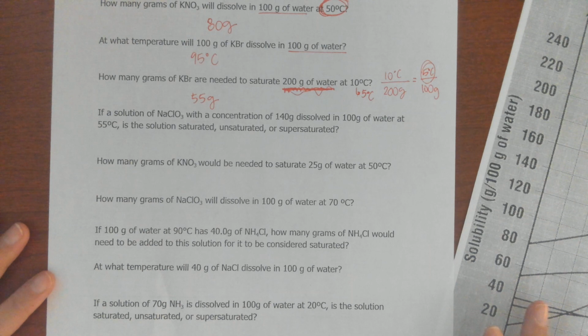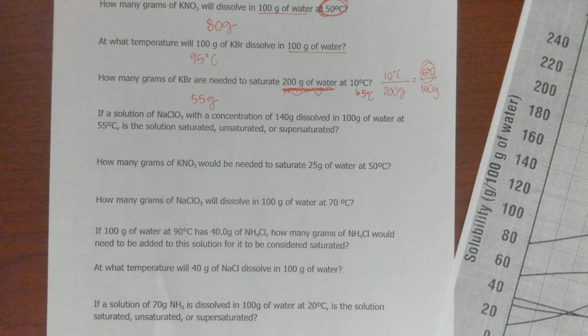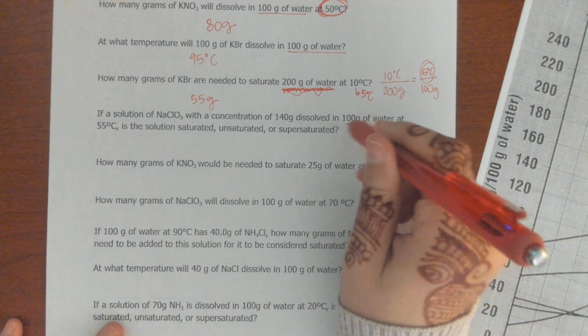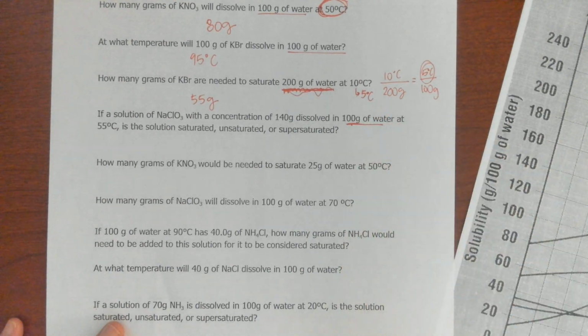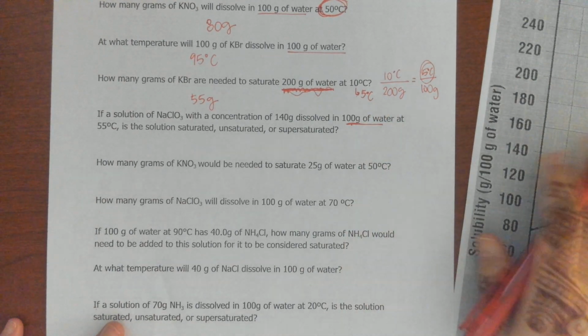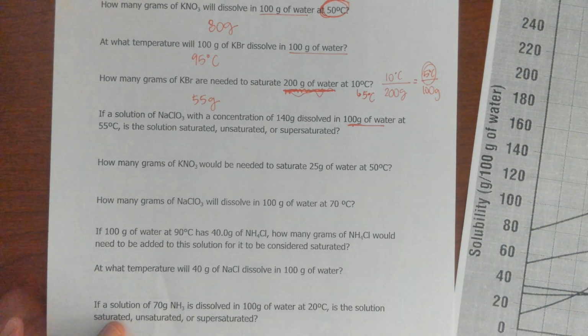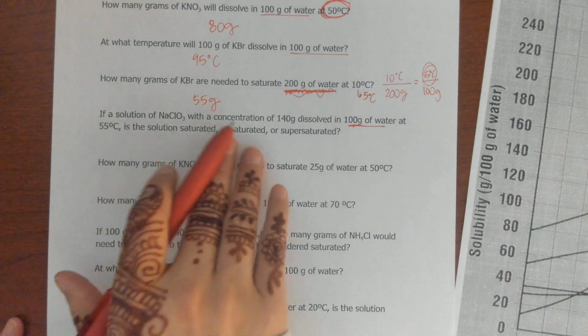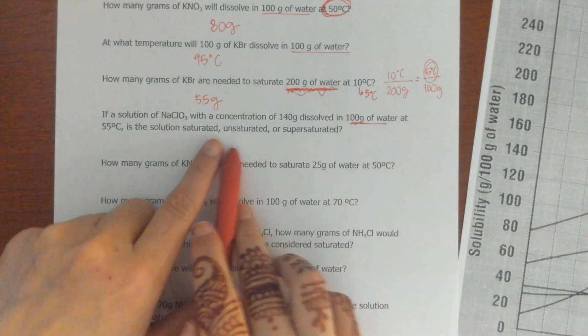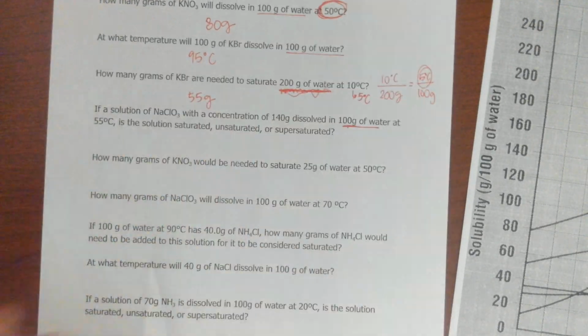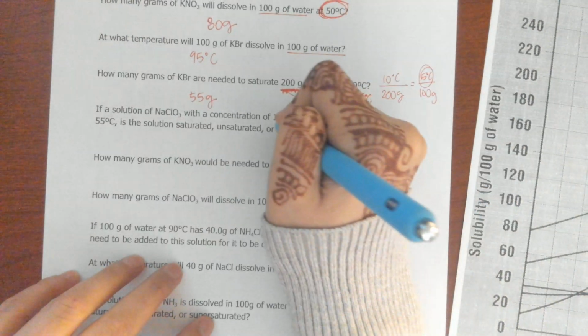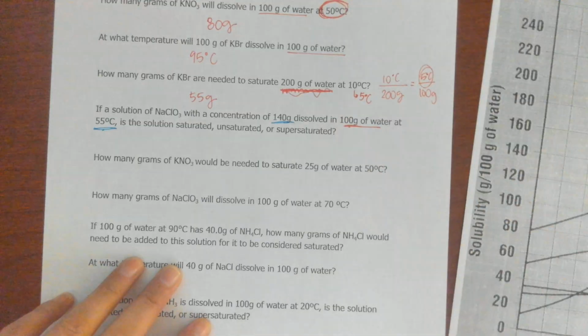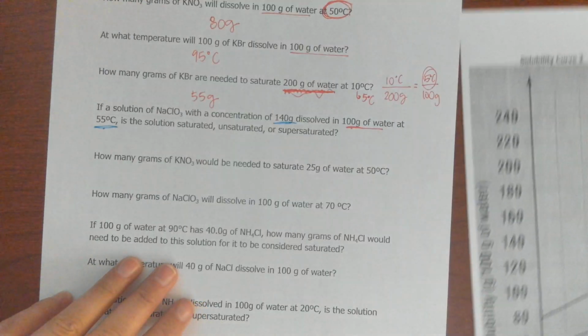Alright, perfect. So, for this next question, if a solution of sodium chlorate with a concentration of 140 grams dissolved in 100 grams of water, so notice that 100 grams of water, so whatever says 100 grams, just ignore it because it does match the solubility curve. At 55 degrees Celsius, is the solution saturated, unsaturated, or supersaturated? Whenever you have these terms, that's when you are given the grams and the temperature, and you're going to pinpoint it on the graph and compare it to the saturation.